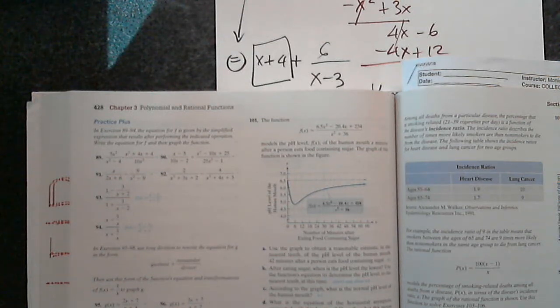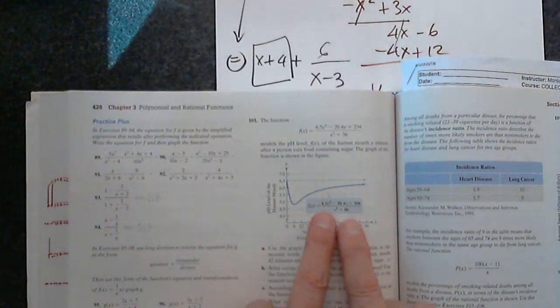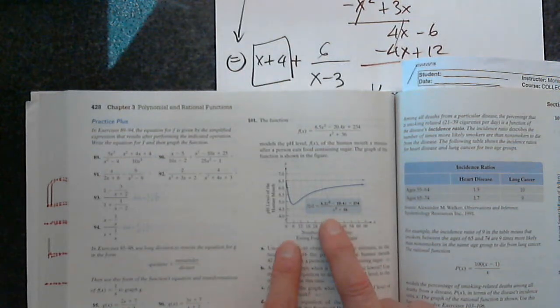Of course, 6.5. Eventually, we'll get there at 6.5. After many minutes, the function, the pH level, will approach the normal value, which is 6.5. That's why this is a horizontal asymptote. Okay? So all they want us to do is now plug in 6 in the function.